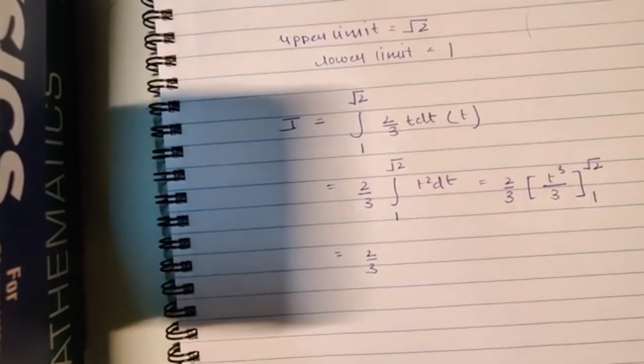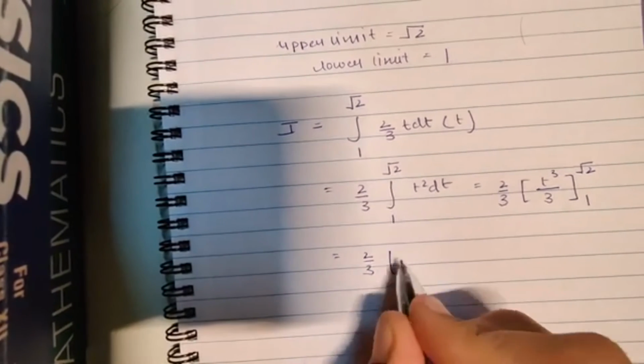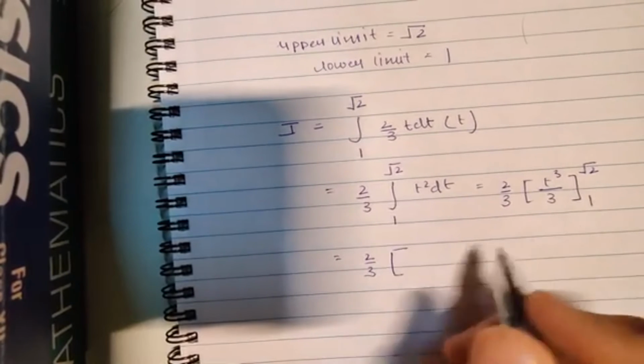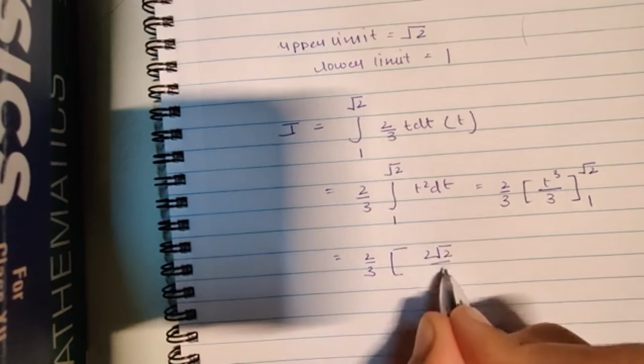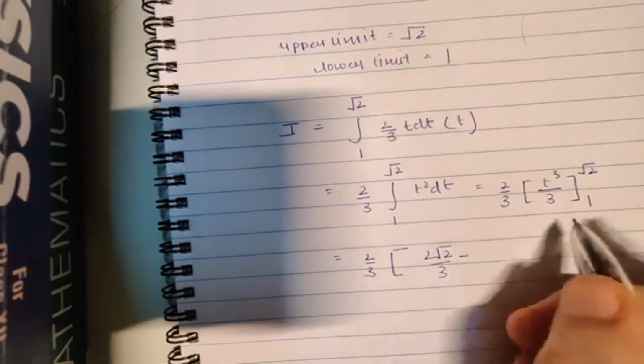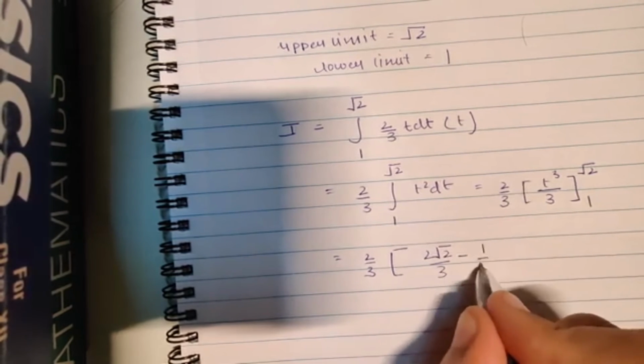Upper limit minus lower limit again, which is equal to 2 by 3 into 2 root 2 by 3 minus 1 by 3.